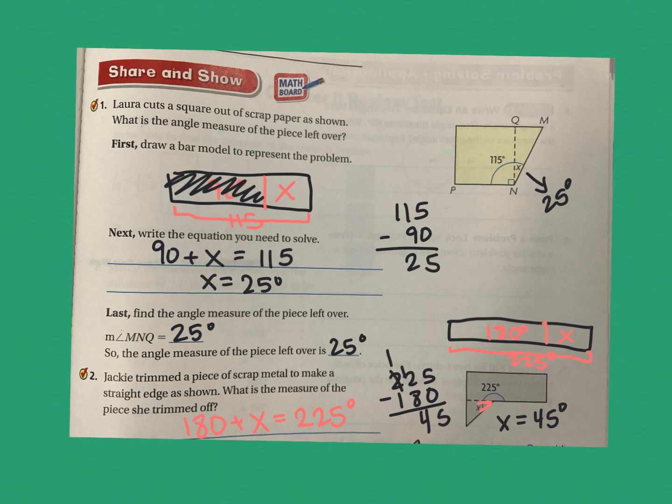How can I check that? Let's add that 180 plus 45 to make sure we didn't miscalculate and that it adds up to 225. 0 plus 5 is 5. 8 plus 4 is 12, and 1 plus 1 is 2. Checks out just fine. So hopefully that makes sense to you on how to get those. Go ahead and give it a try in Think Central. If you need additional help, please let me know.